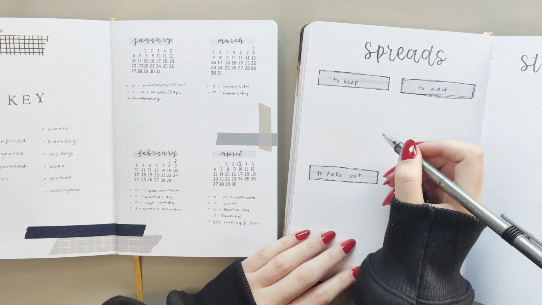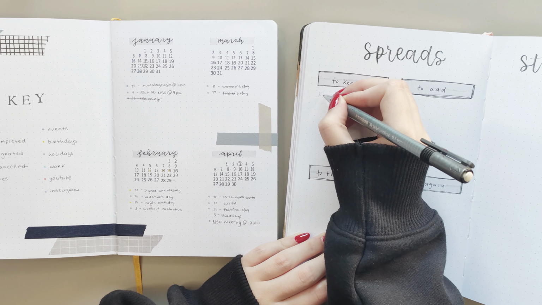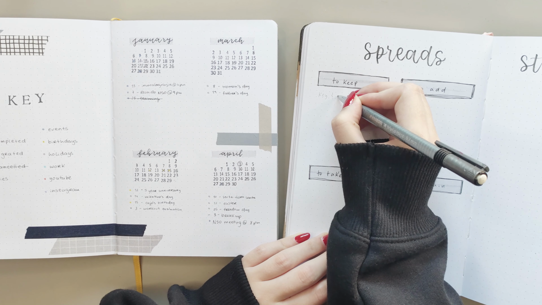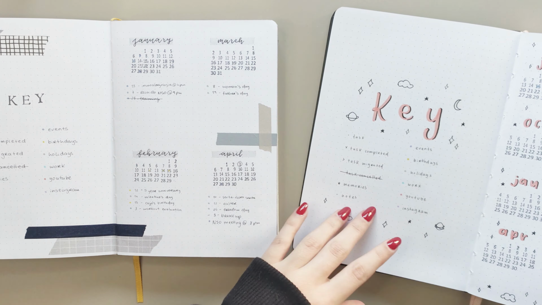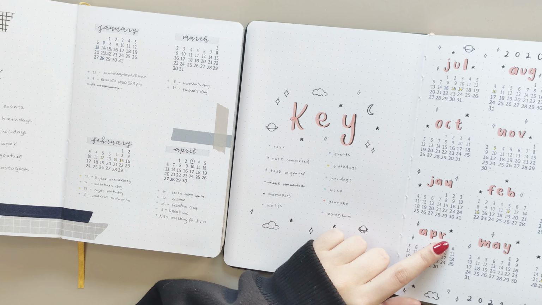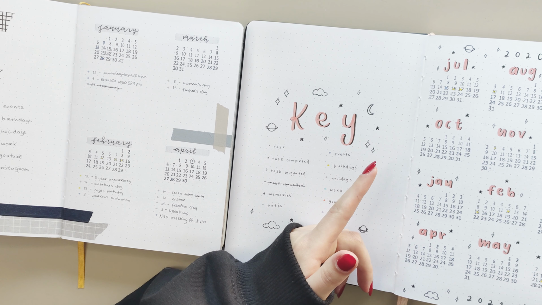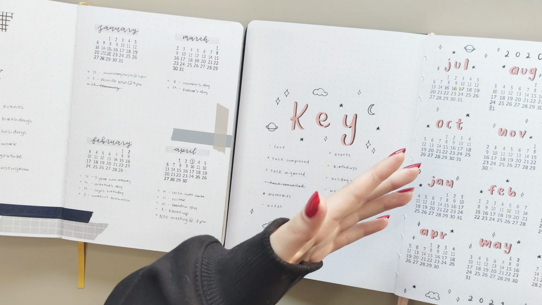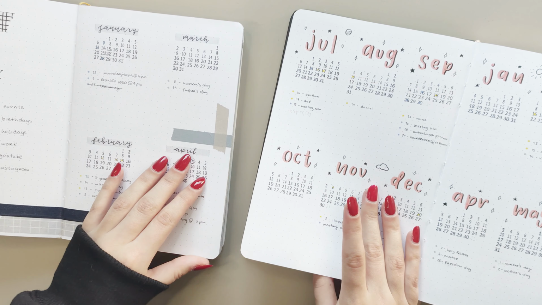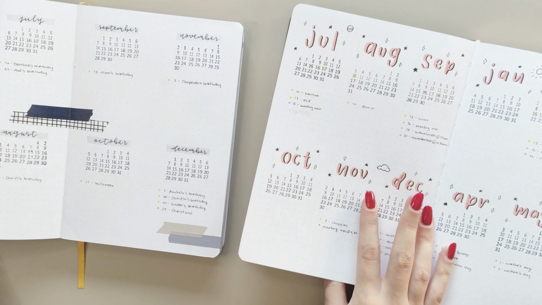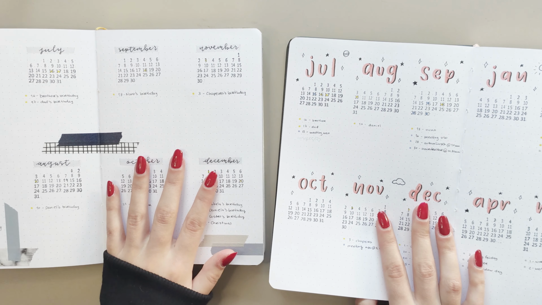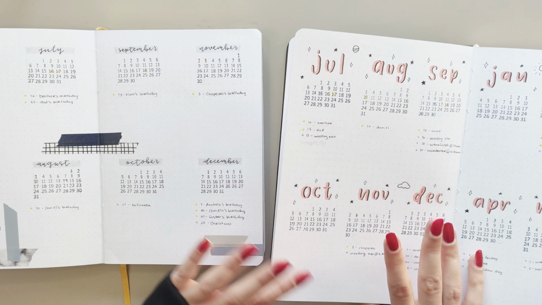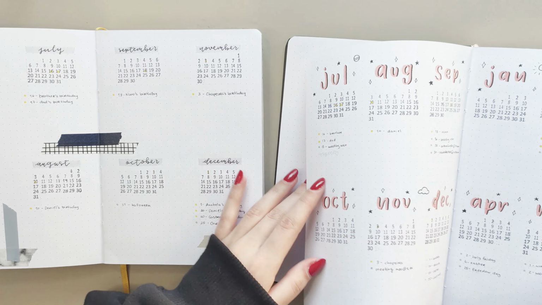So on the spreads I'm going to keep here key and color code. And then in this bullet journal I actually have a year at a glance, and I'm not going to have a year at a glance because I didn't use it at all. And then I also had this very similar future log for both of the journals, and I don't like this type of future log, so I'm definitely going to change this.